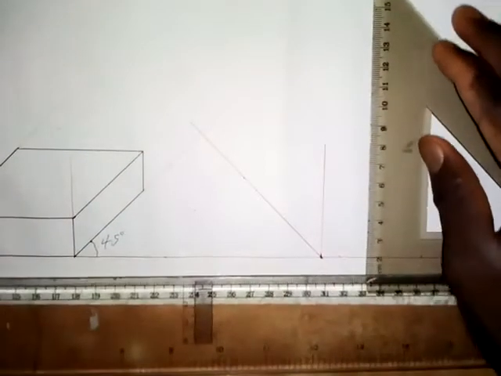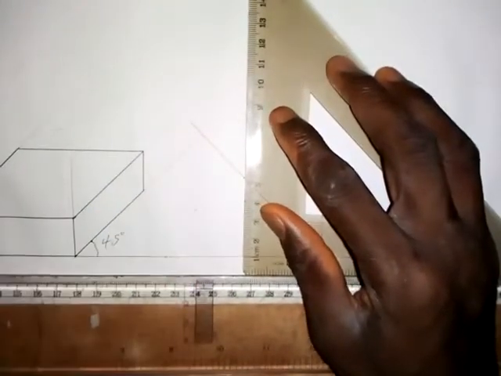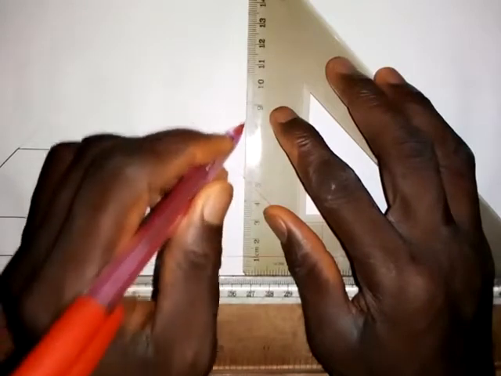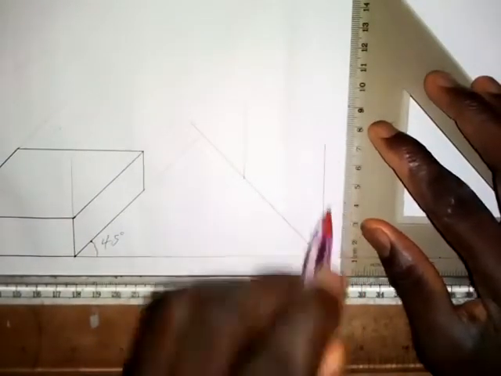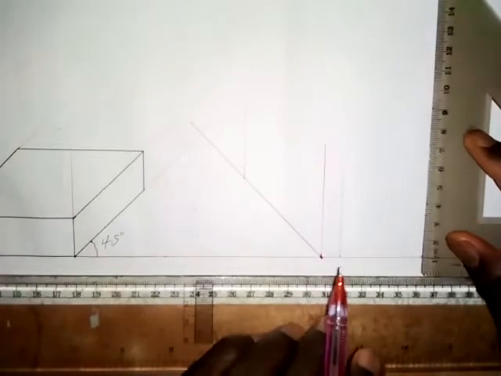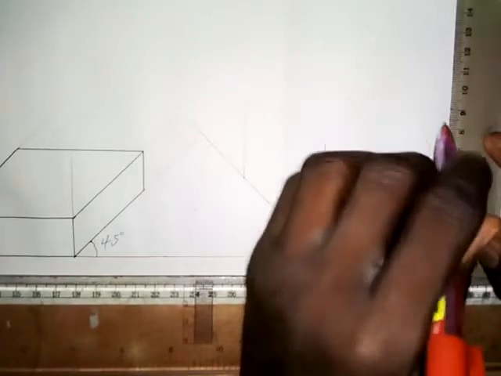So at this point, I will draw a vertical line, like this. Then I come here and draw a vertical line. At this point, I will draw a vertical line. At this point, you draw a vertical line.